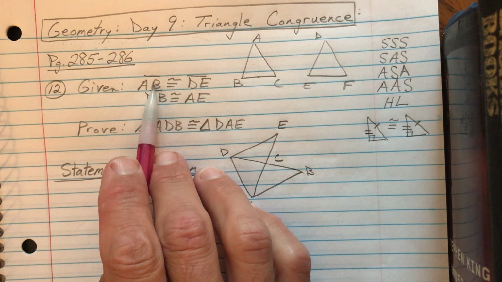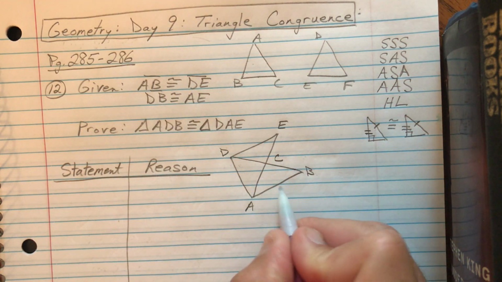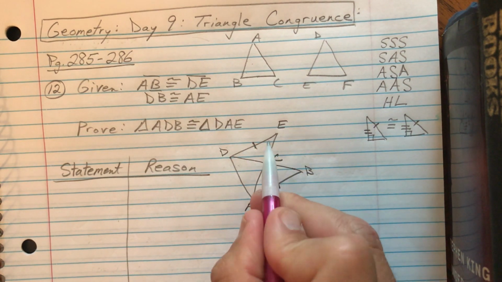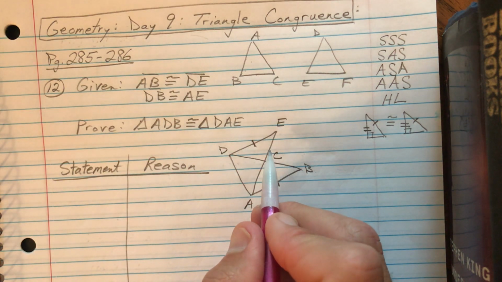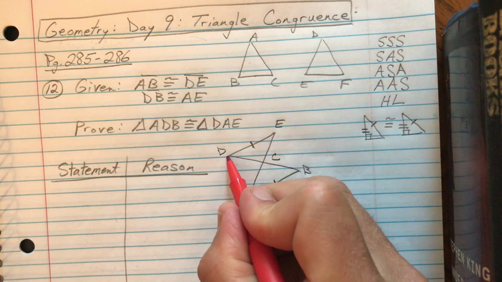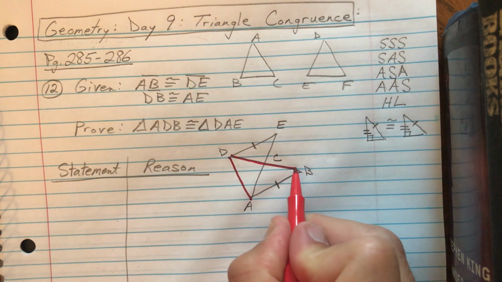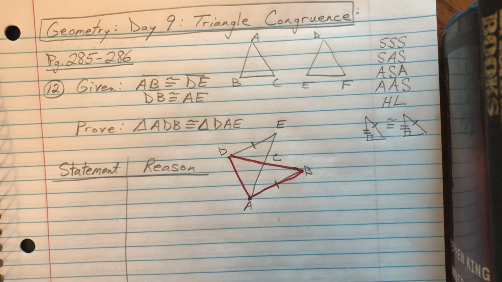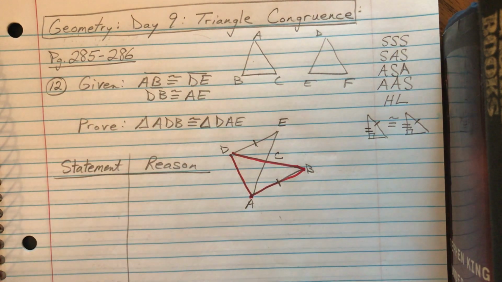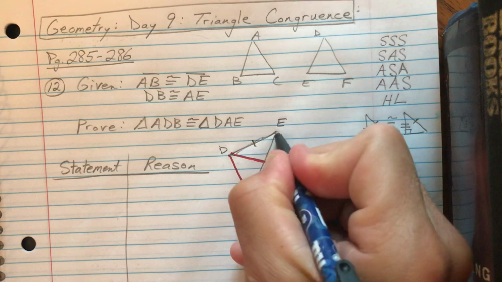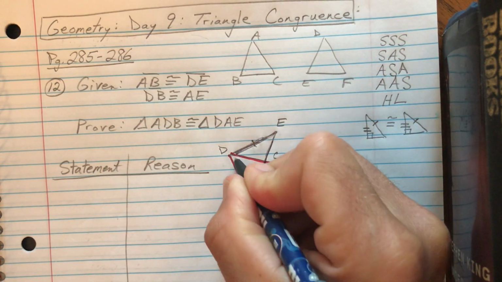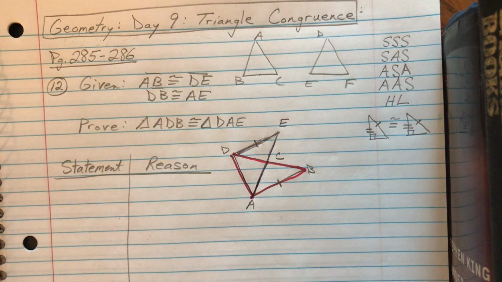Let's see what we're given. AB is congruent to DE. AB and DE. So that gives us a triangle, let me highlight these, ADB, this red triangle, and then, see if this works, this other triangle, DAE, this darker one.